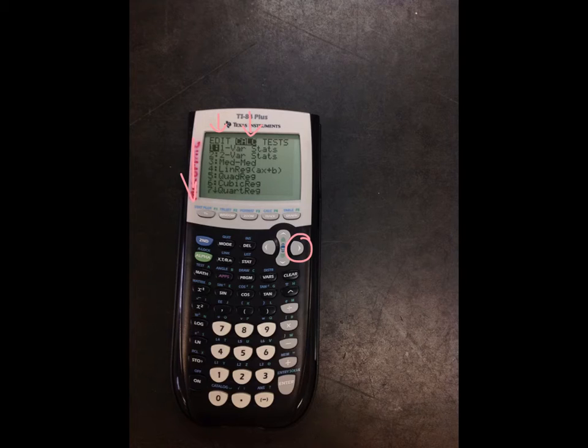For standard deviation, we're just going to use the choice number 1, which is the 1 variable stats. So once you move to Calc and get the 1, you are going to hit the Enter button again.